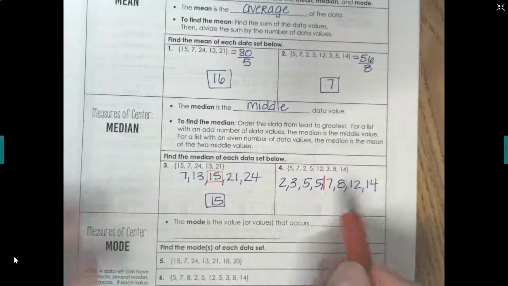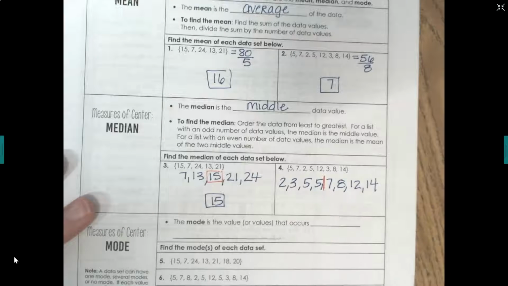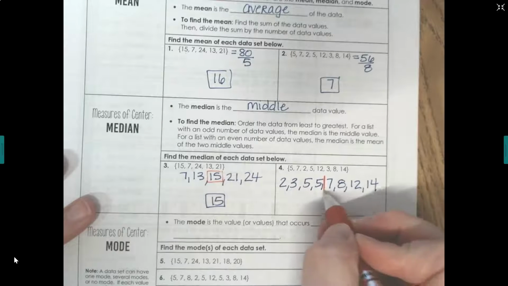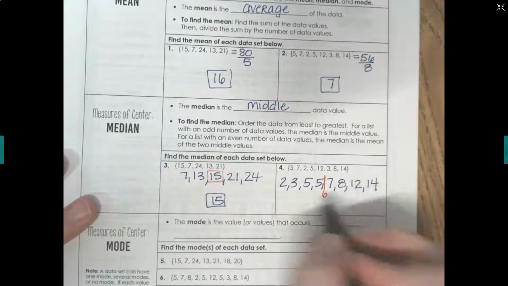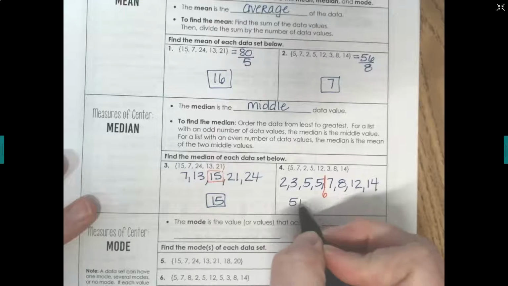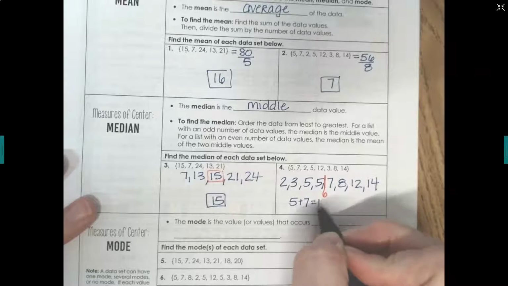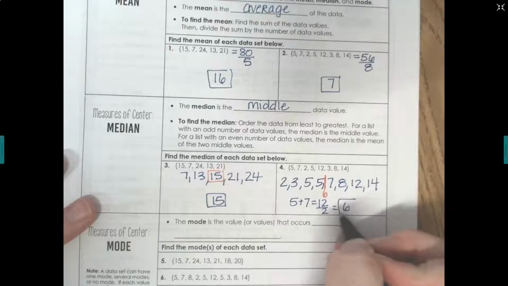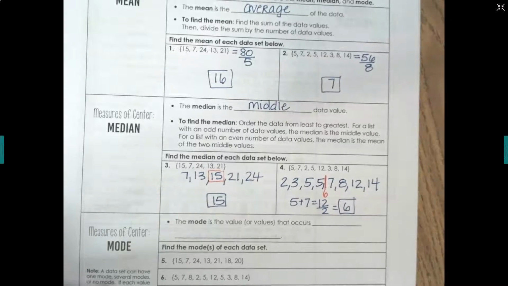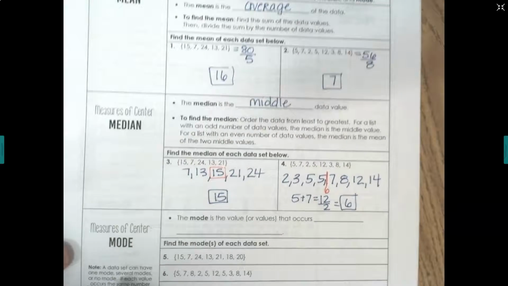Sometimes you can just look at the numbers and tell what's halfway between them. Halfway between 5 and 7 is 6. But the way, mathematically, the way this works is you take the two numbers and add them together and divide by 2, and that gives you your median value. Okay, so mean is the average, median is the exact middle number when put in order, least to greatest.